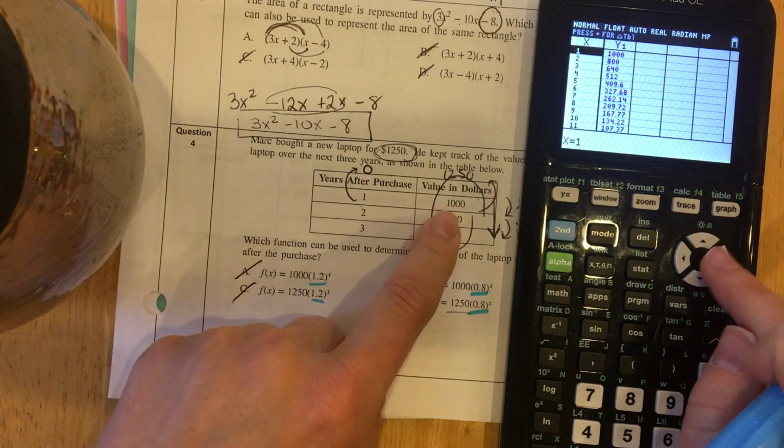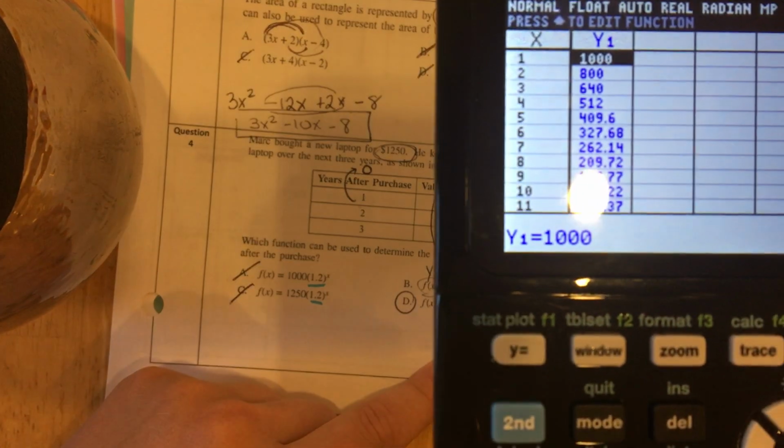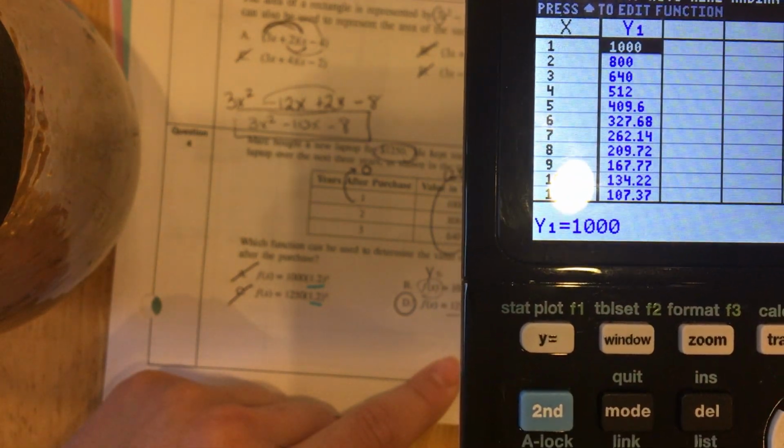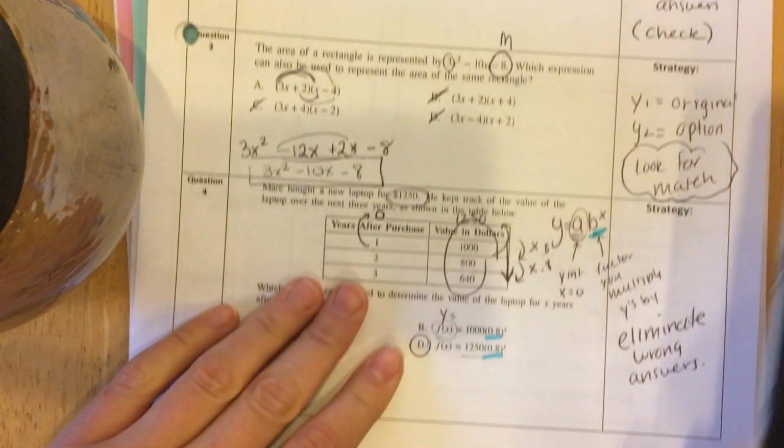So where it's 1, it's 1,000. Hopefully you can see that. Where it's 2, it's 800, and 3 is 640. So that matches my table perfectly. So my answer is D.